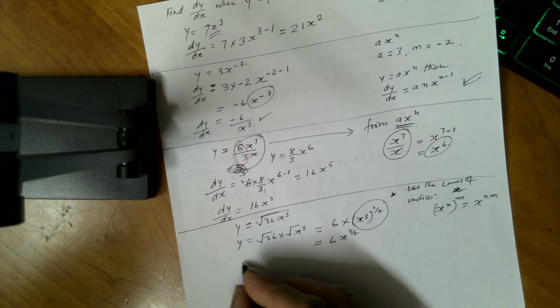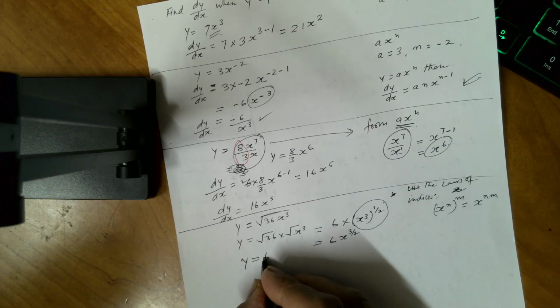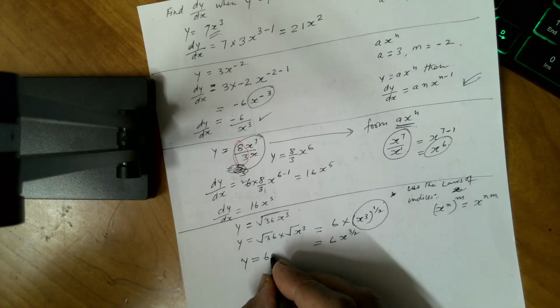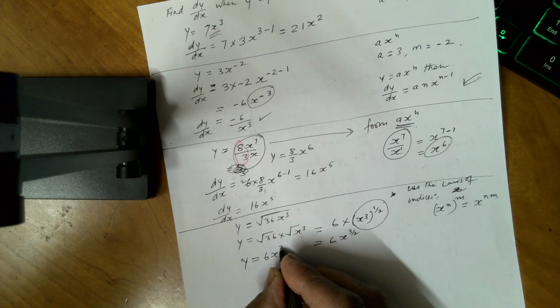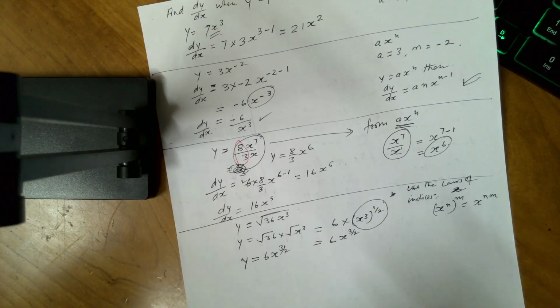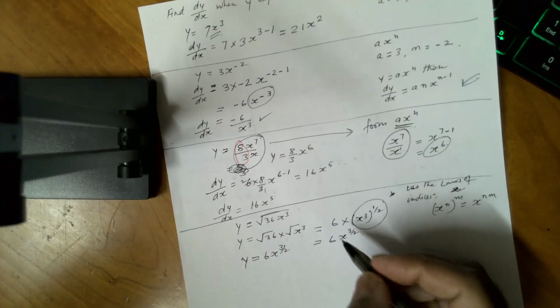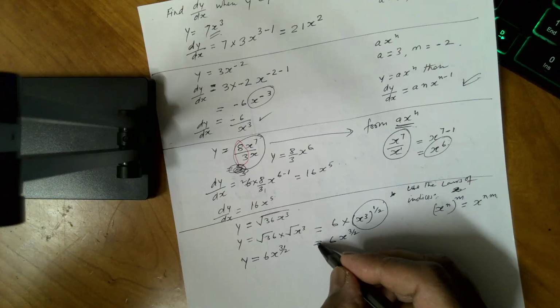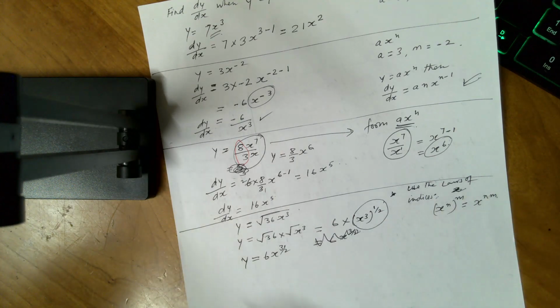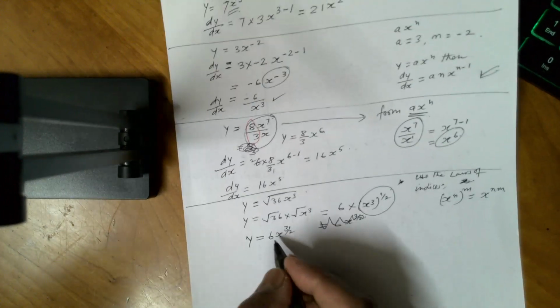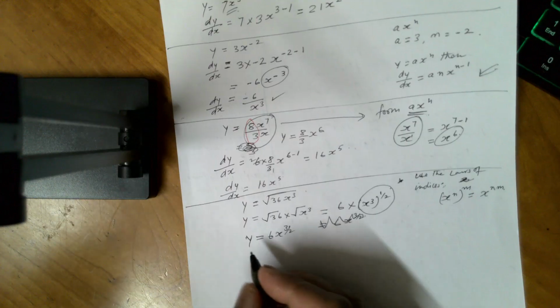So now we have y equal to 6x to the power 3 over 2. Okay, so we got that, right? Once you have this, you can apply the rules.